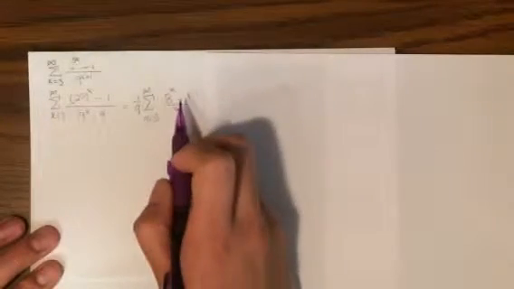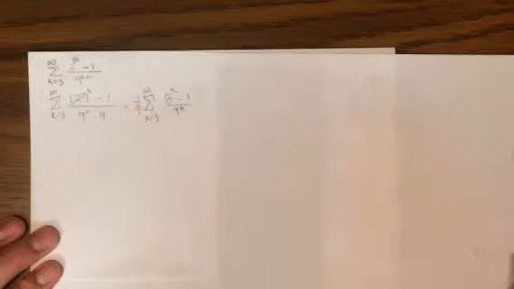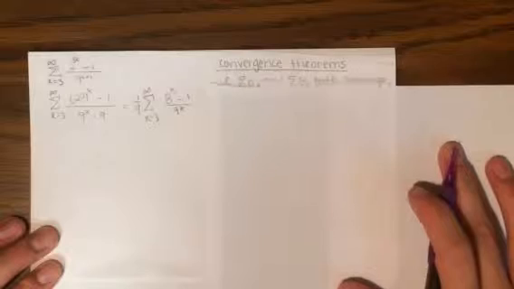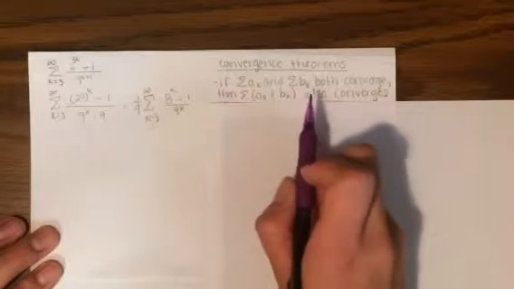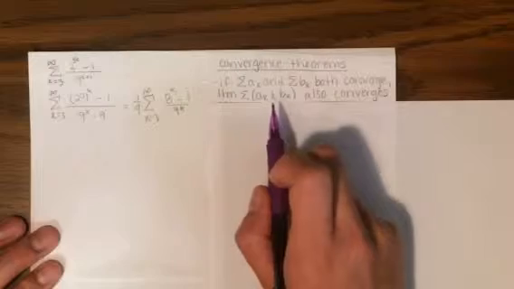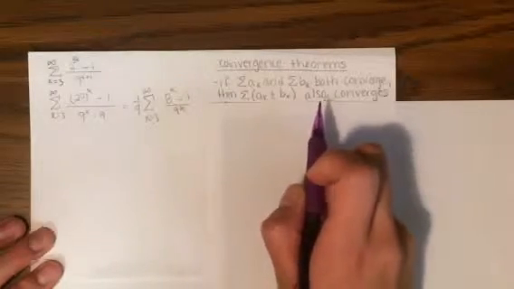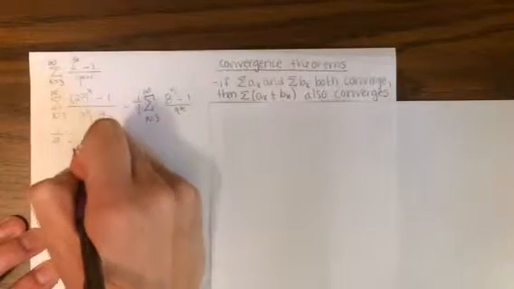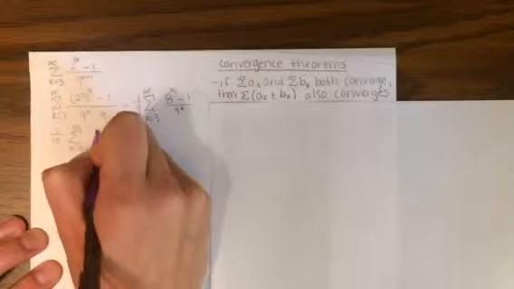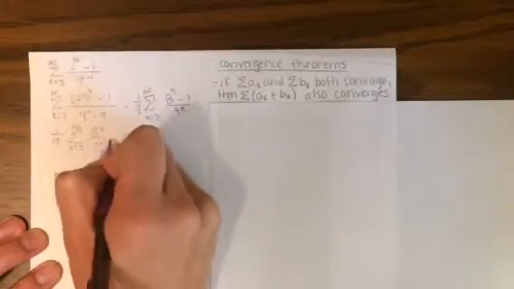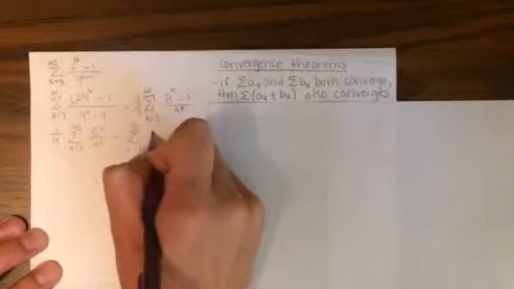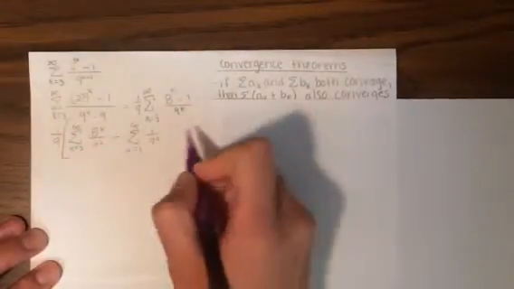And this fraction here can be broken up further. The reason we're going to break it up further is because, according to the first convergence theorem, if the sum of a sub k and the sum of b sub k both converge, then the sum of a sub k plus b sub k also converges. So it'll be easier for us to rewrite it as 1/9 times the sum from k equals 3 to infinity of 8 to the k over 9 to the k minus the sum from k equals 3 to infinity of 1 over 9 to the k. And you have to make sure that that 1/9 is multiplied by this whole thing, so we're going to put it in parentheses.